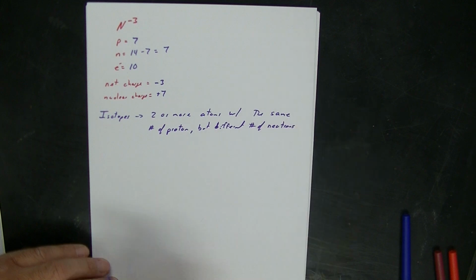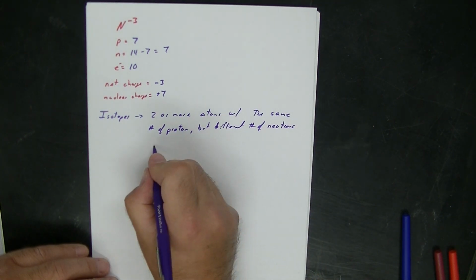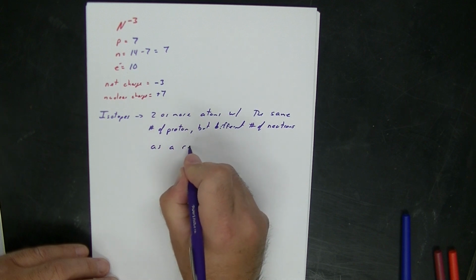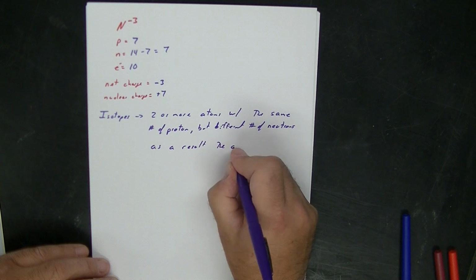That is the definition of an isotope. Because they have a different number of neutrons, as a result, the atomic mass is different.